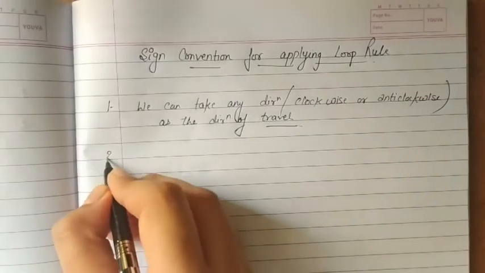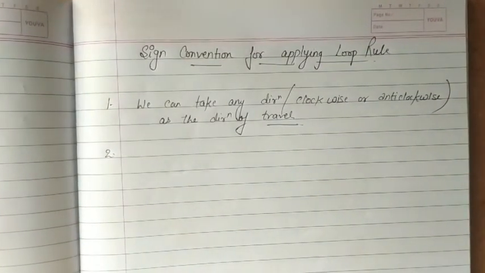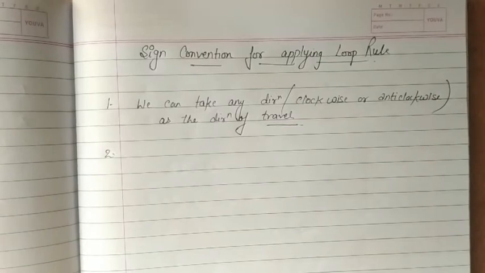Now coming to the second point: we have to check the EMF of the cells connected.